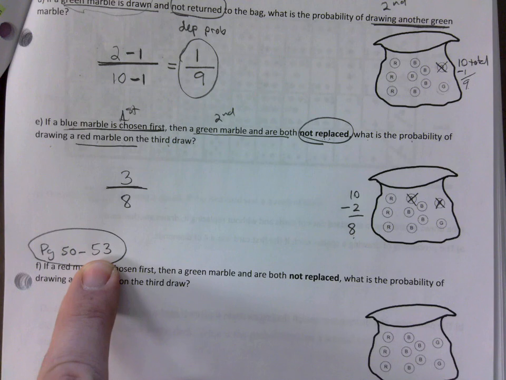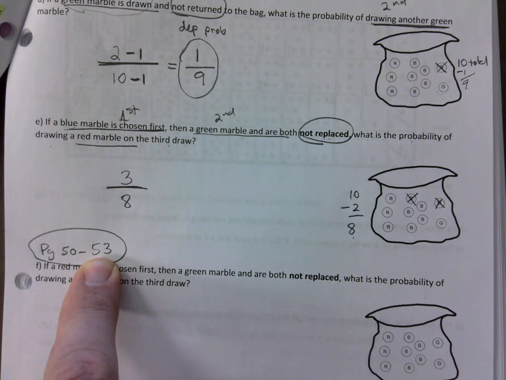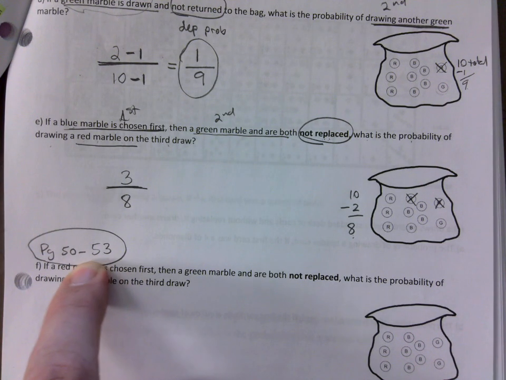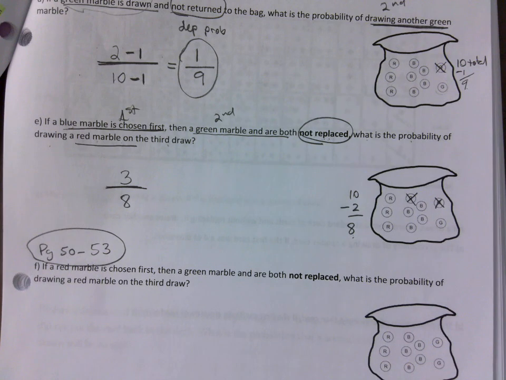If you finish 53, you can keep going. There's nothing new under that, but it's just different review material to get you into the groove of review, okay? But for now, 50 to 53 is what I want you to focus on.